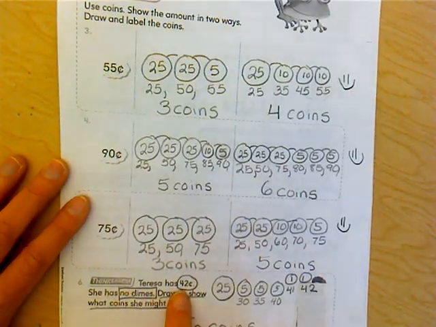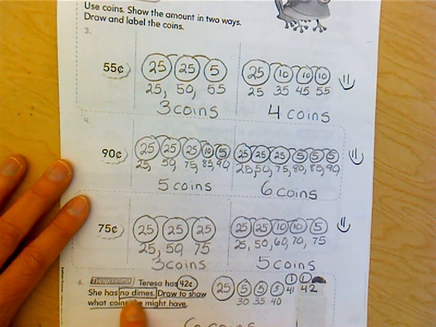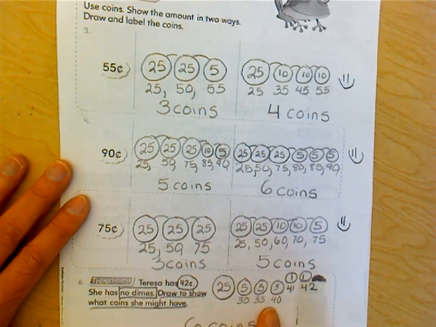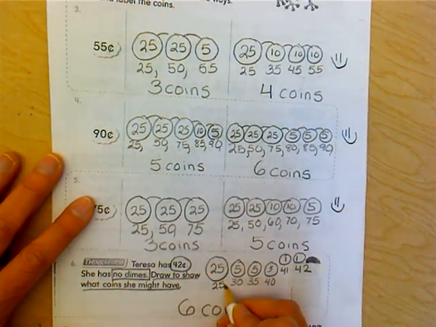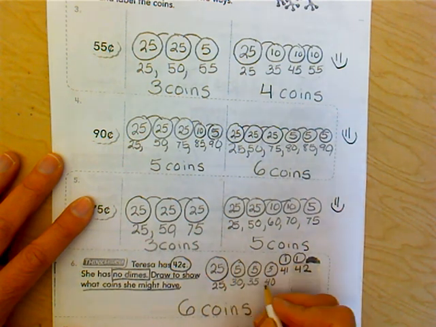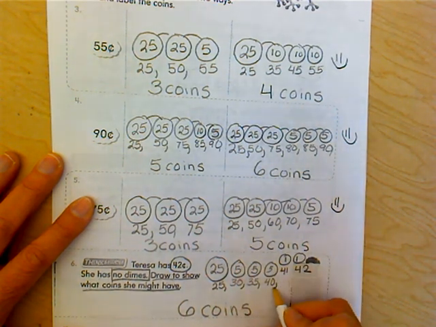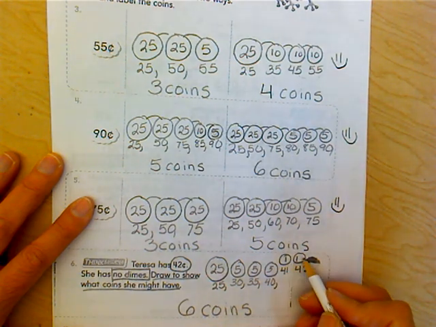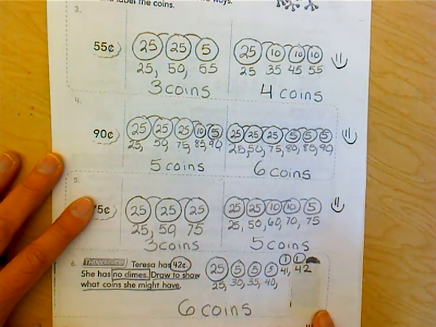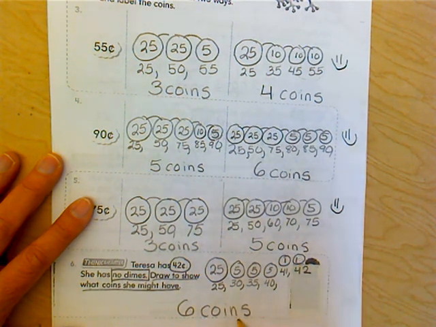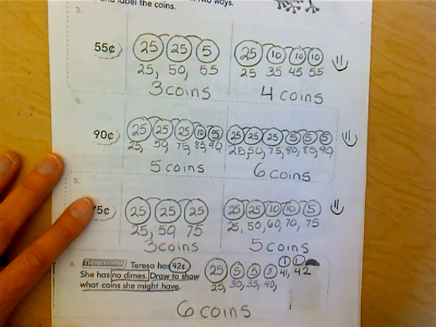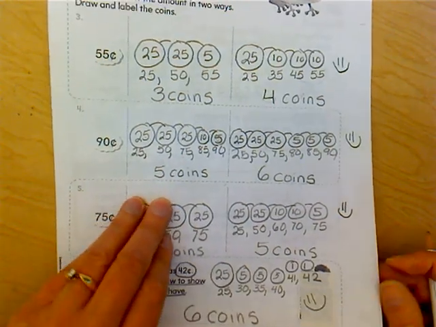So we have Teresa who has 42 cents, but she can use no dimes. But you still want to use the least number of coins possible, but don't include any dimes. So I started off with 25, 25, 30 with a nickel. Another nickel made it 35, another nickel made it 40, and then a penny and a penny to get me up to 42 cents, which is what I was looking for. 1, 2, 3, 4, 5, 6 coins to do that. Then if you're as tricky as me, you didn't have any trouble getting those 6 coins to make 42 cents.